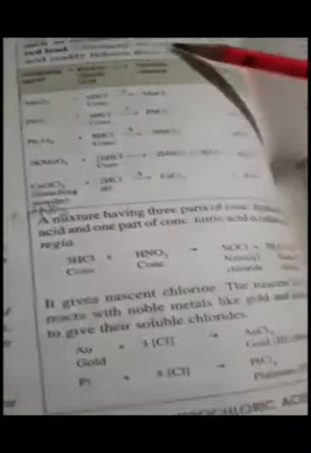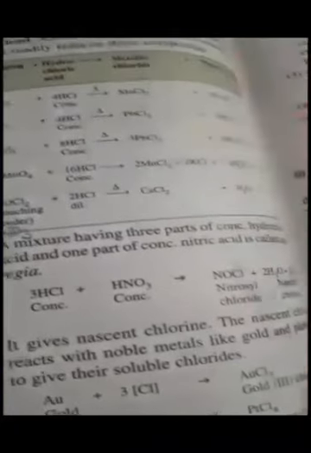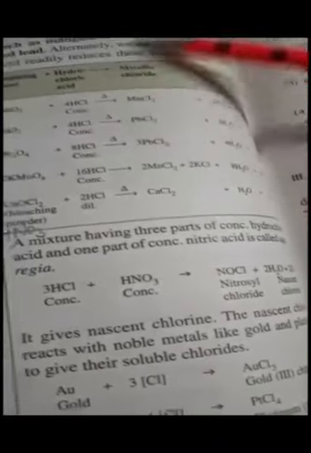Next, silver nitrate is used to test for hydrochloric acid and chloride ion. We use this salt for the test of hydrochloric acid. Next is from this up to this. This topic is not in your syllabus. This topic is only for your understanding. In this case, HCl acts as an oxidizing agent and liberates chlorine gas.